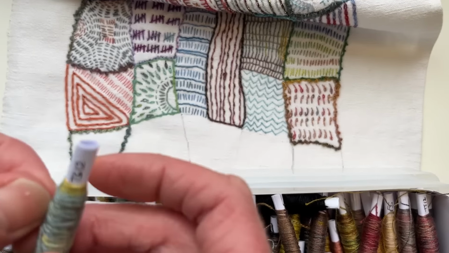I'm just going to thread this needle and then we'll start something. Okay, I've just threaded this needle. It's the same needle, size 9 quilter's needle. I'm just going to come to the back here and start the thread off somewhere. I haven't got a knot in this one. I'm just going to do a couple of little stitches and that'll hold it. You can see it's really secure. There's no knot there. I'm just going to snip that off.